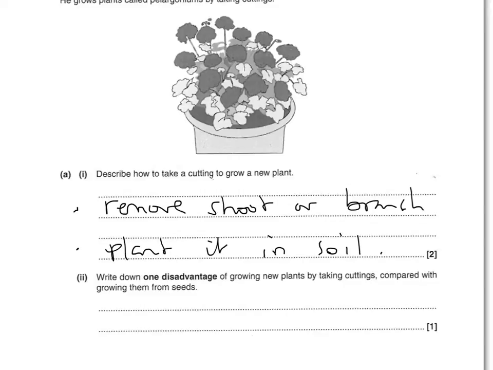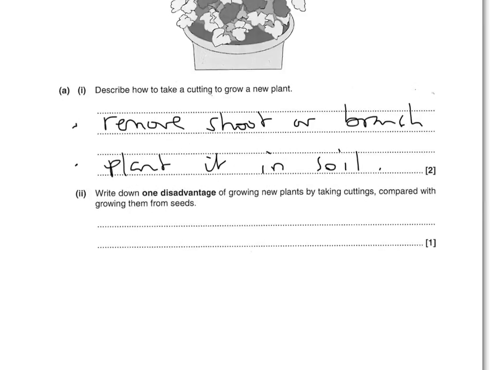Next question. Write down one disadvantage of growing new plants by taking cuttings compared to growing them from seeds. So the main idea here is that if the original plant was susceptible to a disease or it was likely to get a disease, then the new plant will as well because they're genetically identical. So you can either say there's a lack of variation between the plants, or you could say that if one would get a disease, then all of them will as well.